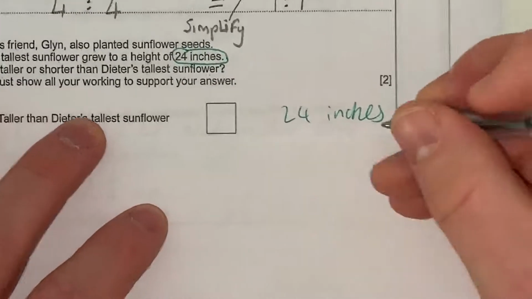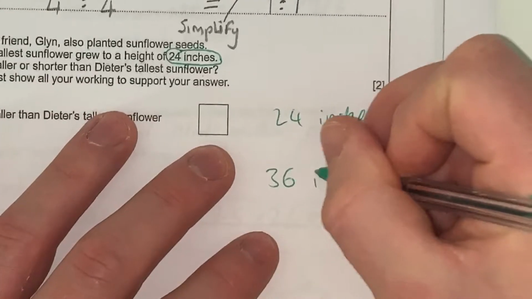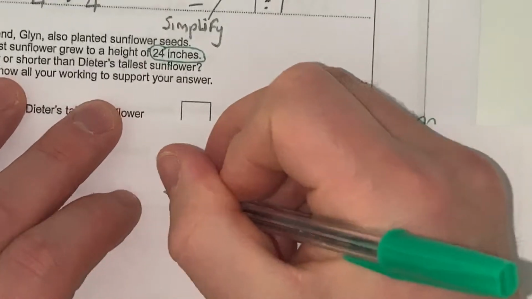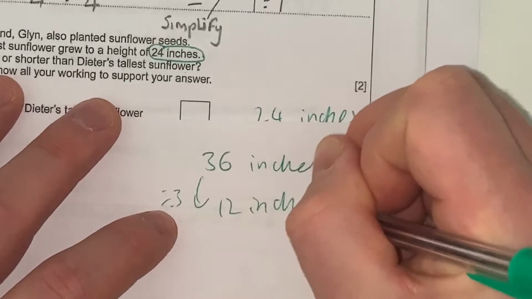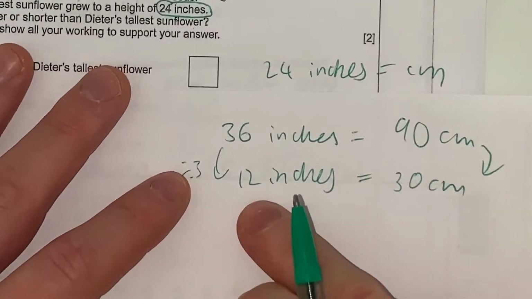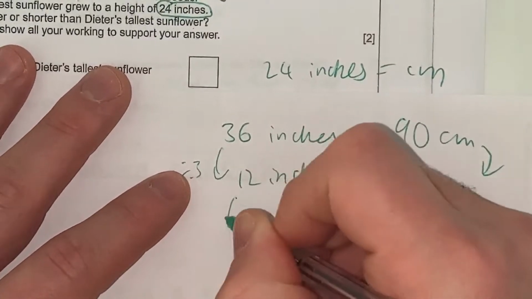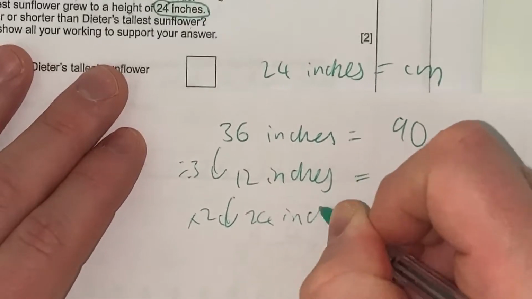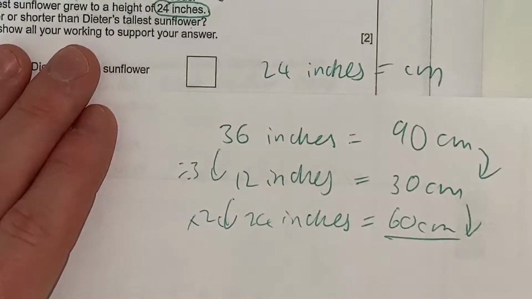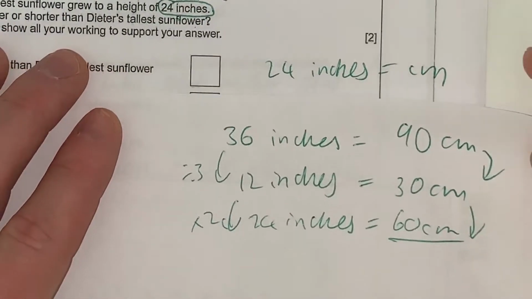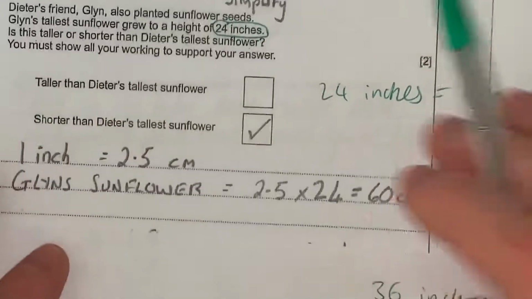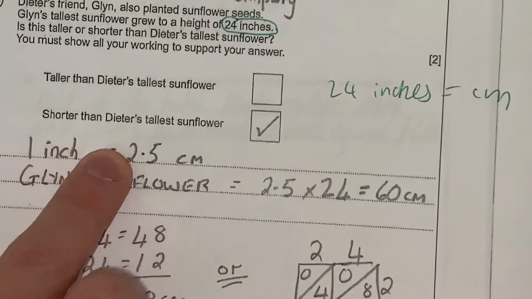One way you could do it, 36 inches is equal to 90 centimetres. Or you could divide this by 3 to get it to 12 inches. And obviously 90 divided by 3 is 30 centimetres. And then how many 12 inches get you to 24 inches? Well, 2 of them. So you could double it, 24 inches, which is 60 centimetres. Okay, that's also a very easy way if you can remember the conversion. And whichever way you've done it, you've got to obviously convert either to centimetres, or you convert the other height to inches. And my answer is no, it is shorter than the tallest sunflower.